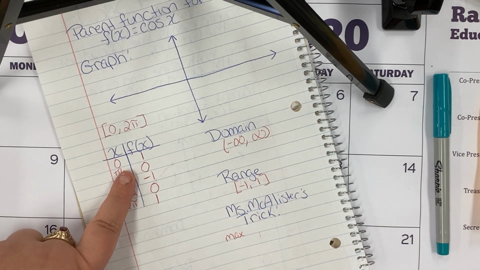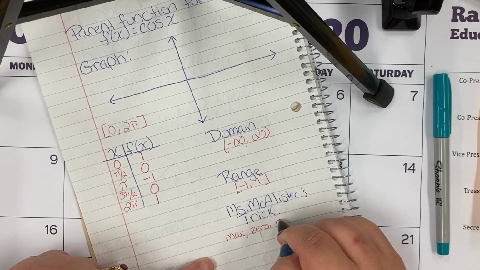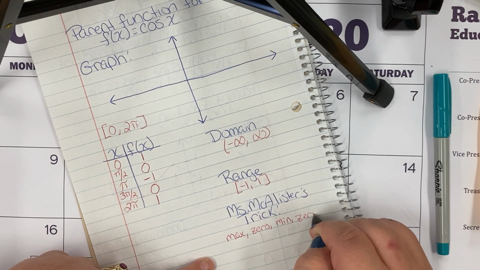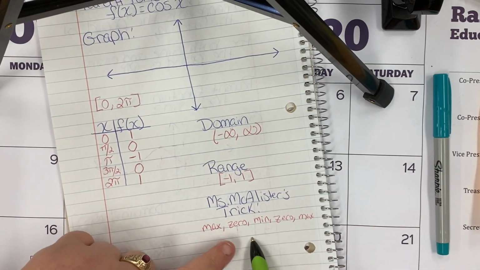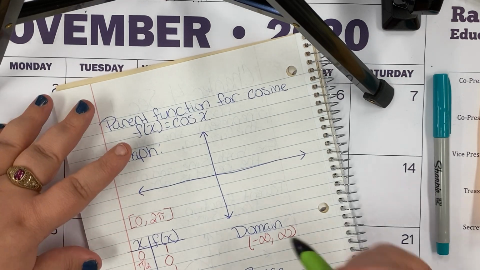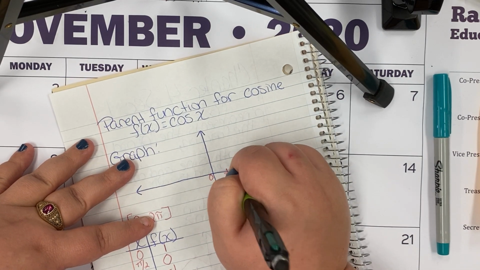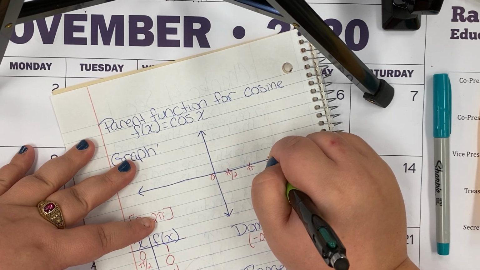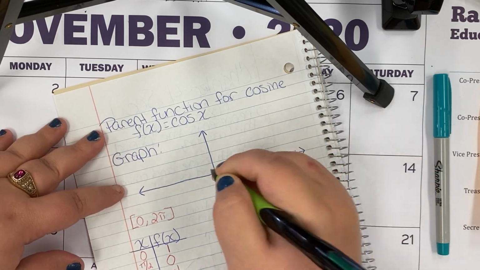So we start at our maximum value, then we go to 0, then we go to our min, then we go back to 0, and then we end on our max. So max, 0, min, 0, max. Again, another thing just to keep in your head. So then the cosine: pi over 2, pi, 3 pi over 2, and 2 pi.